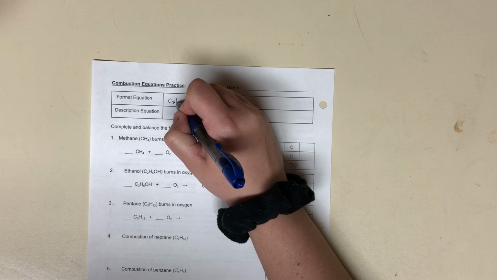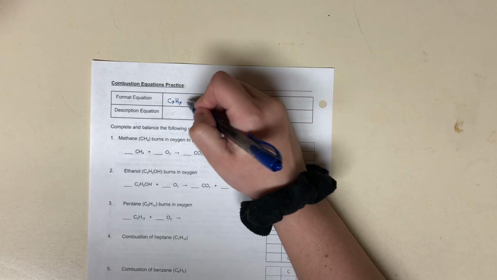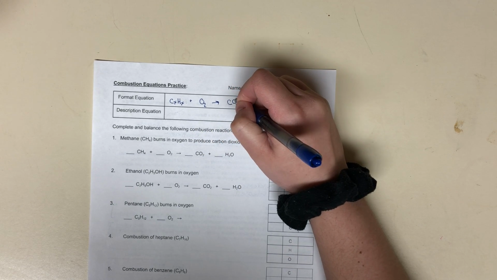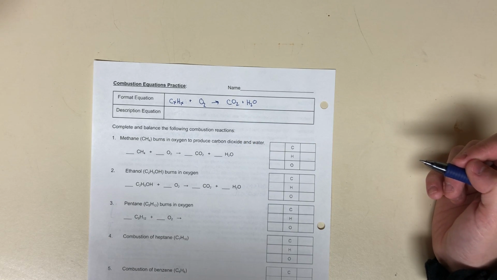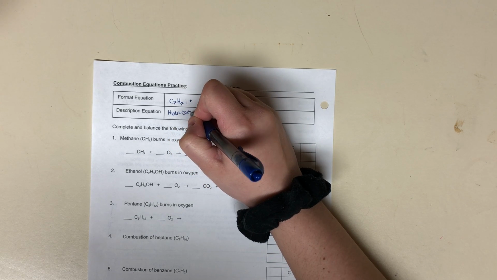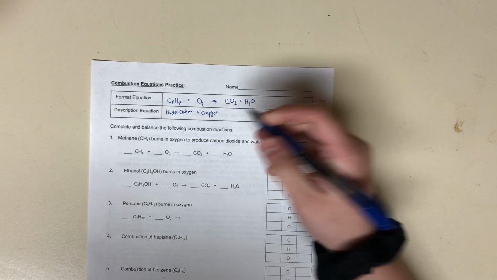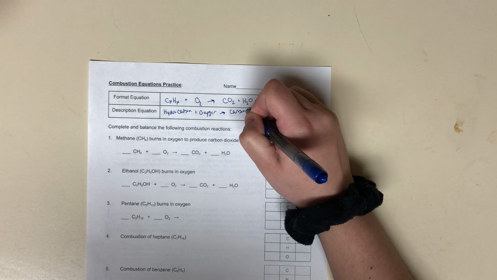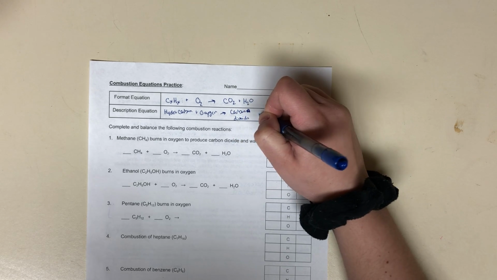We have CxHx, so basically our hydrocarbon, plus O2 is going to give me CO2 plus H2O. So our hydrocarbon plus oxygen is going to give me carbon dioxide plus water.